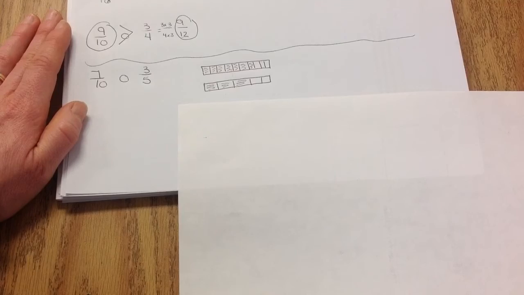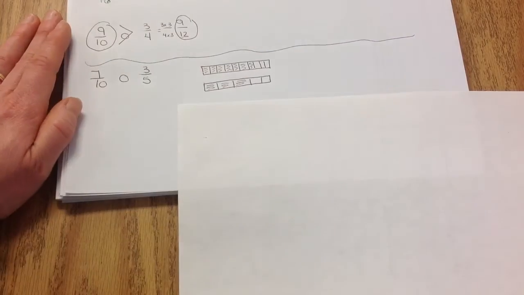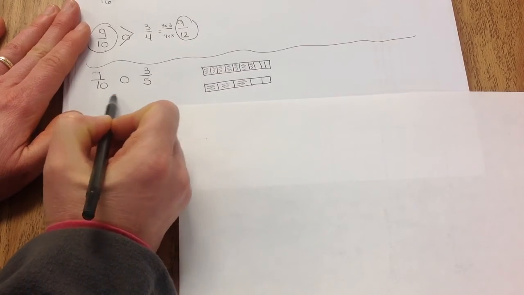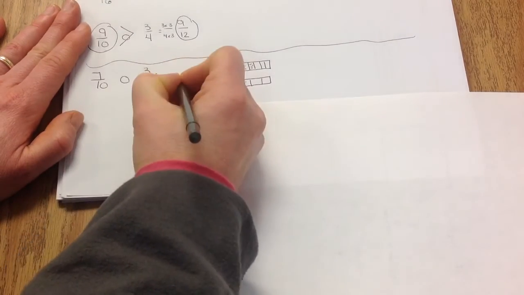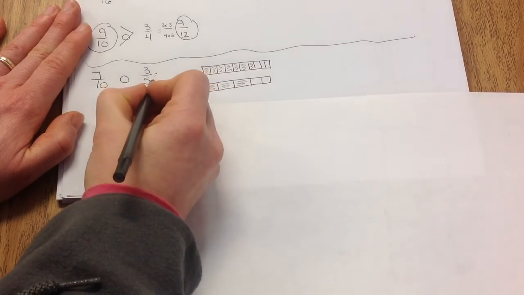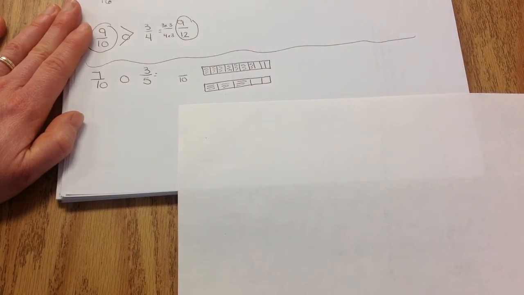But guess what? I don't want to always draw this. So here's what I can do. I can go ahead and take my fifths and turn them into tenths. I can get that equivalent fraction. And the way to do that is to cut them in half. Go ahead and get my equivalent fraction for me. Pause while you do it.